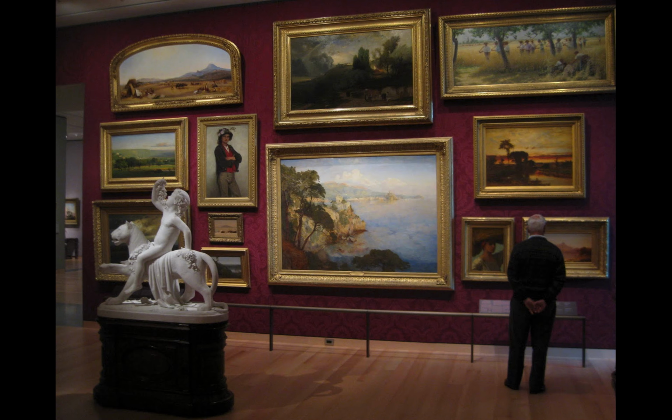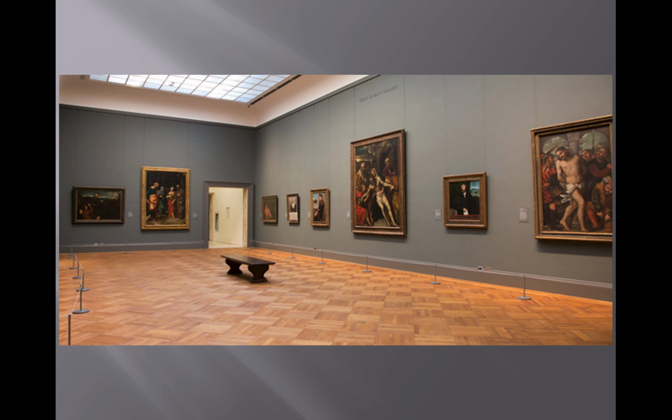And versus stacked, we have individual display. This is the Metropolitan Museum of Art in New York's European Gallery. I think this is probably what you're far more familiar with, what a modern museum looks like for displaying art. Each piece has its own space for you to focus on.